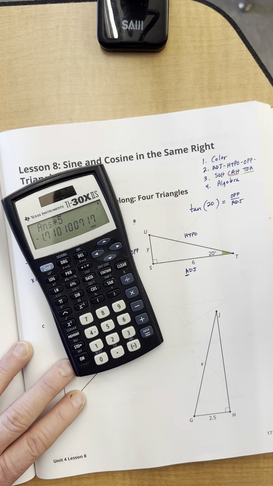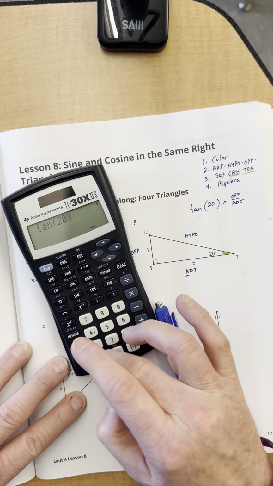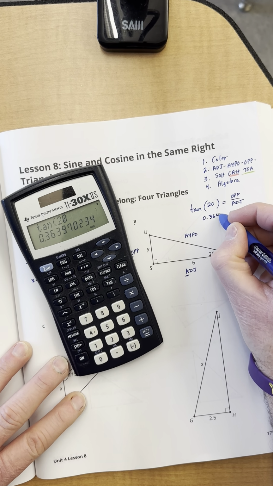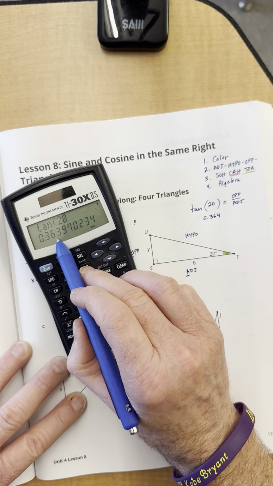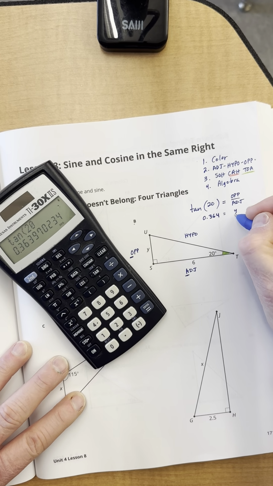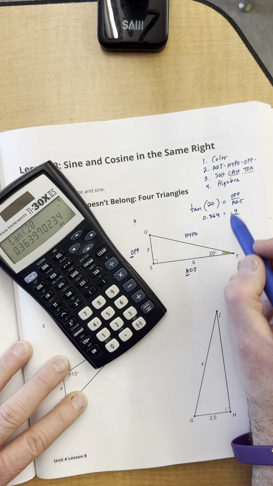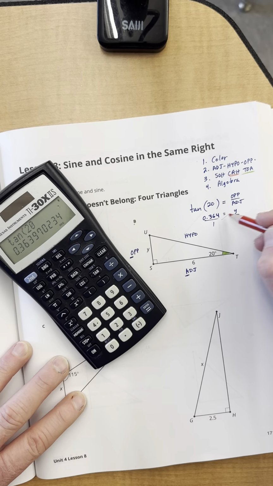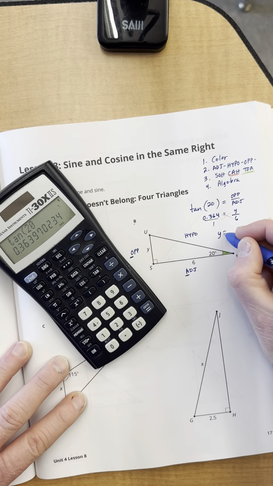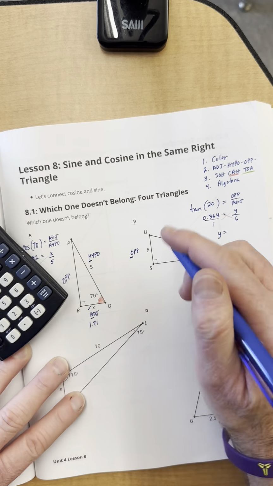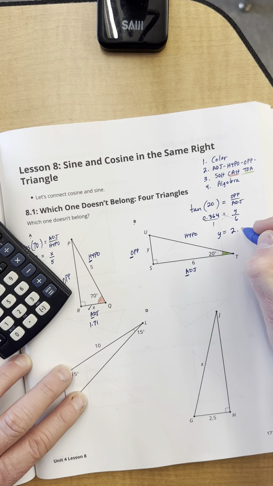Now we're on to just step 4, which is algebra. So compute tan 20. That equals 0.364. Gotta round up because there's a 9 after that 3. Opposite was Y. Adjacent was 6. Floating decimal. Cross multiply. Y times 1 is Y. 6 times 0.364 is 2.183 with an 8 at the end, so Y equals, let's just say, 2.2.